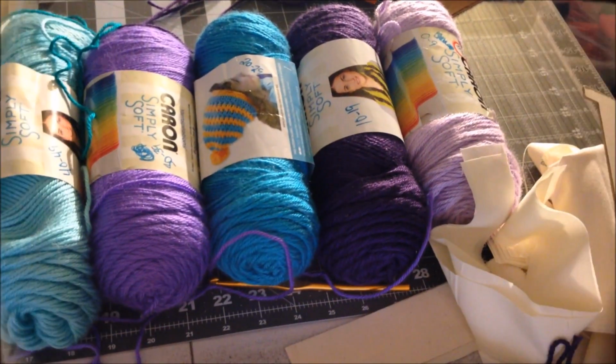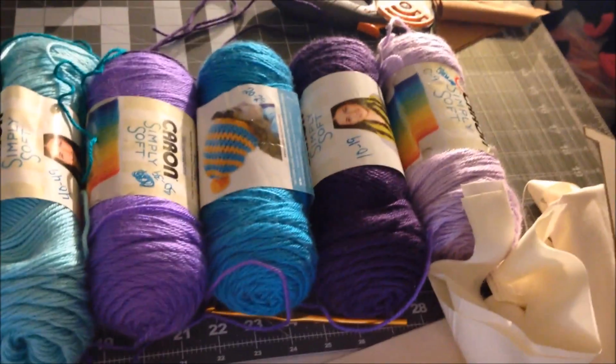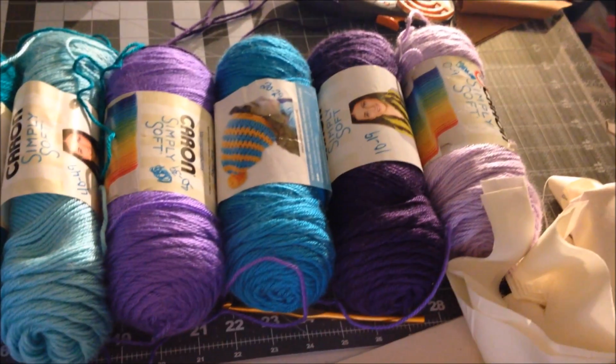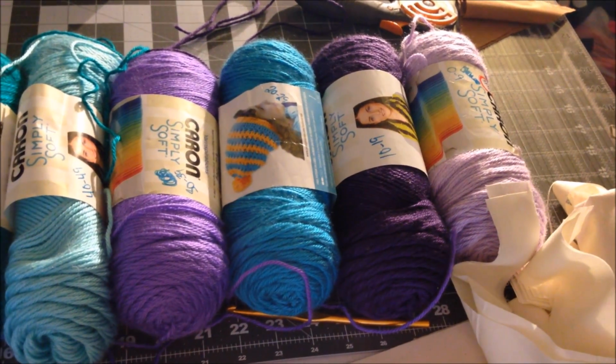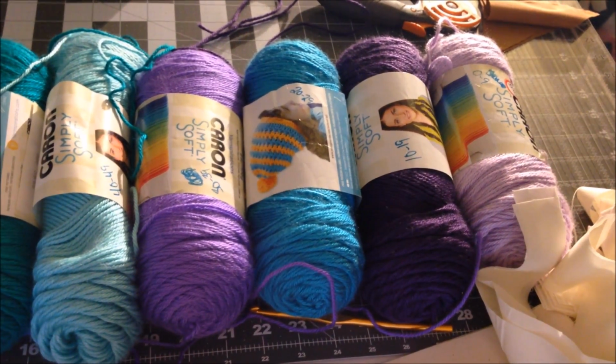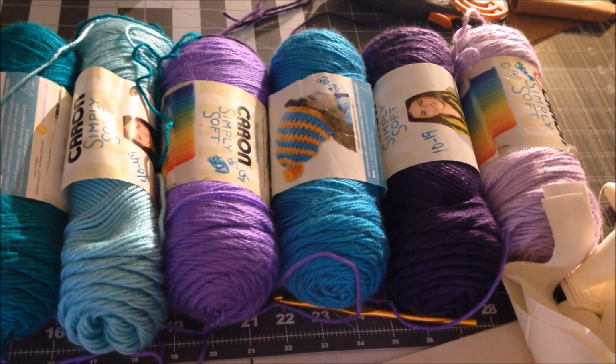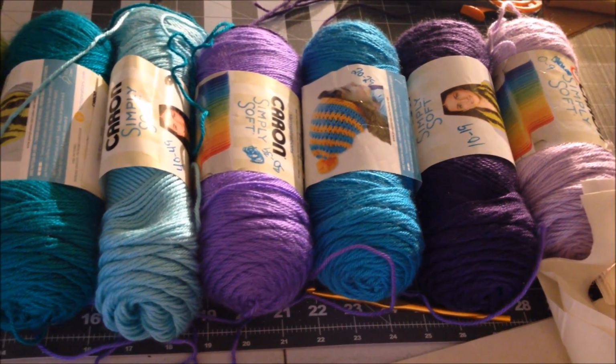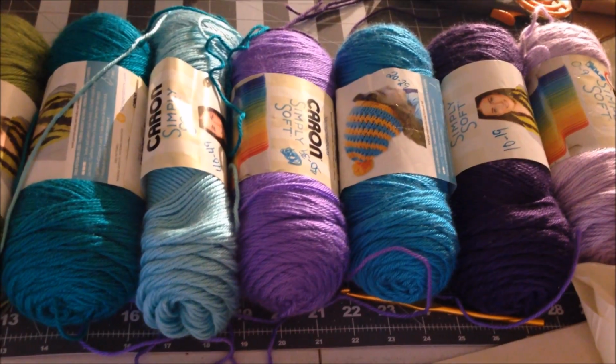Now, it being winter in December, I had to pick my cool colors first, and I started with the purple. So I'm going to kind of move you guys a little bit and see if I can show you the colors here. Okay, so here we have our colors. And forgive the shaky cam a little bit, but I'm going to kind of show you guys the colors I'm starting out with.